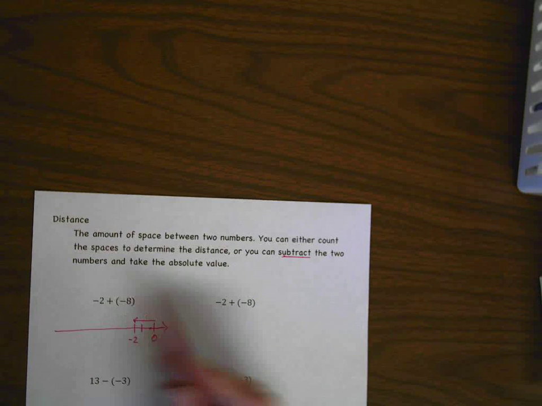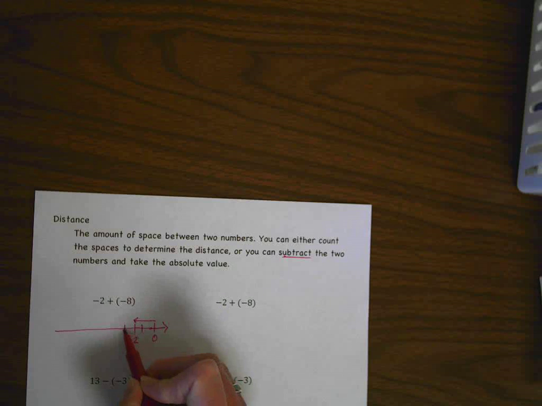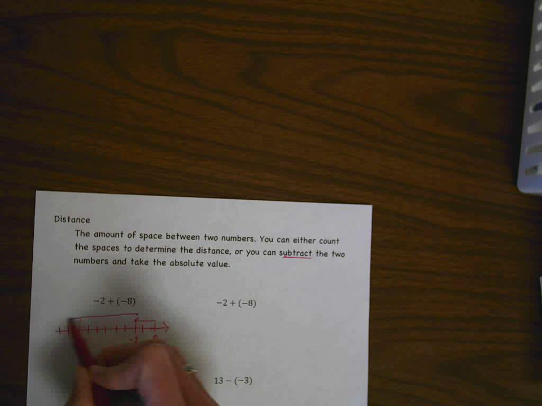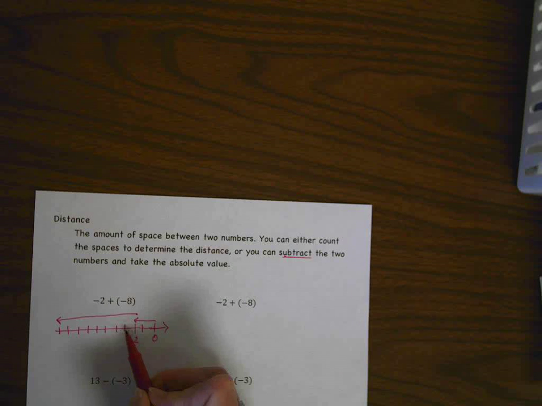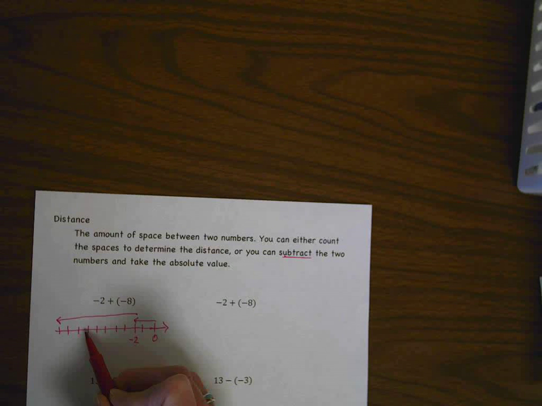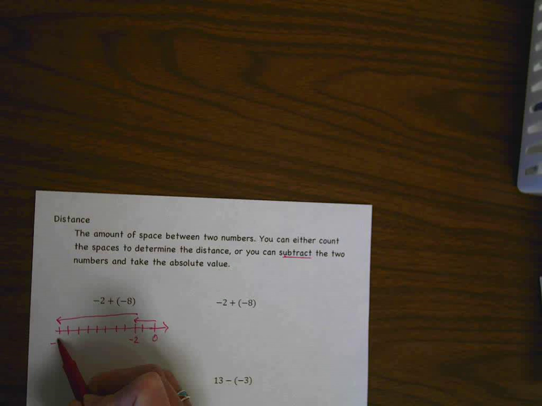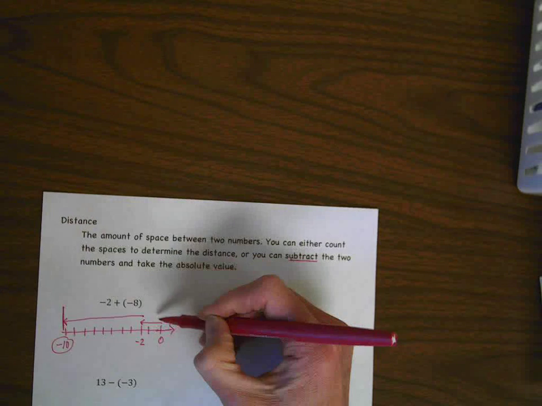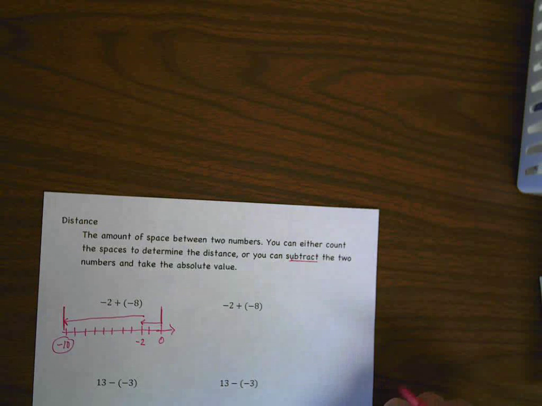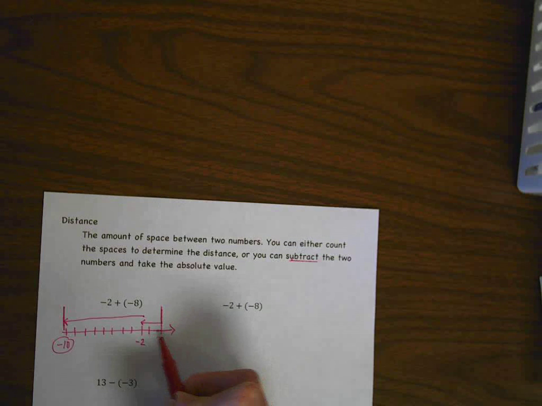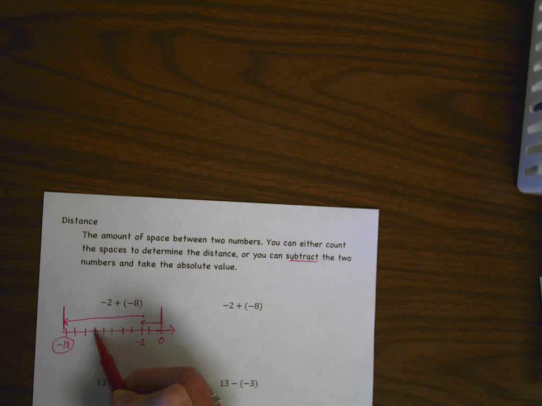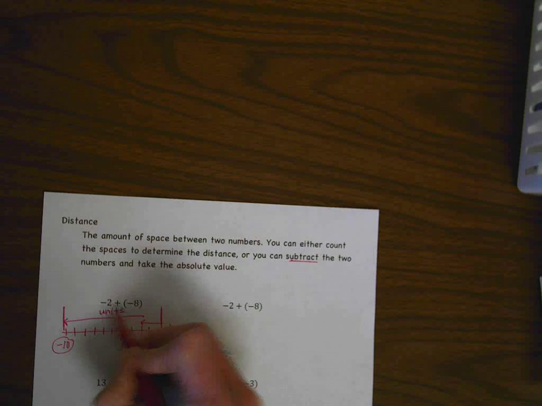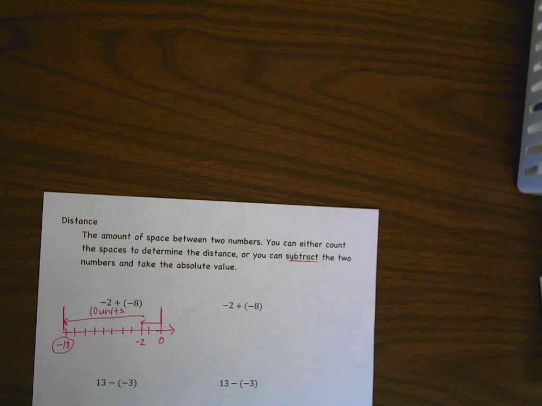Then it says plus 8 more negatives. So I'm going to go, okay, 1, 2, 3, 4, 5, 6, 7, 8. And I'm going to go even further. And so I know -2, -3, -4, -5, -6, -7, -8, -9, -10 is where I would end up. So what is the space from here to here is the question. Count them. 1, 2, 3, 4, 5, 6, 7, 8, 9, 10.